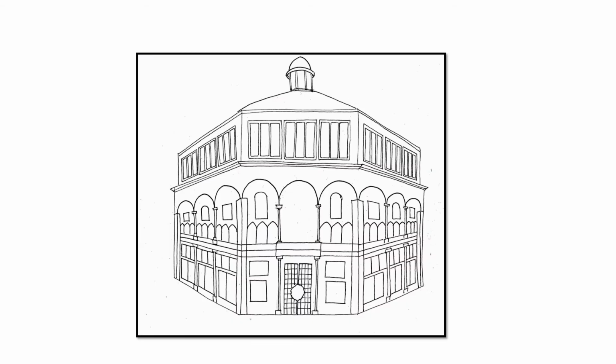Baptistery of St. John. The building has 8 equal sides. It was originally constructed in sandstone, and it was decorated with white and dark green marble by Arnolfo di Cambio. The east doors were named the Gates of Paradise by Michelangelo.